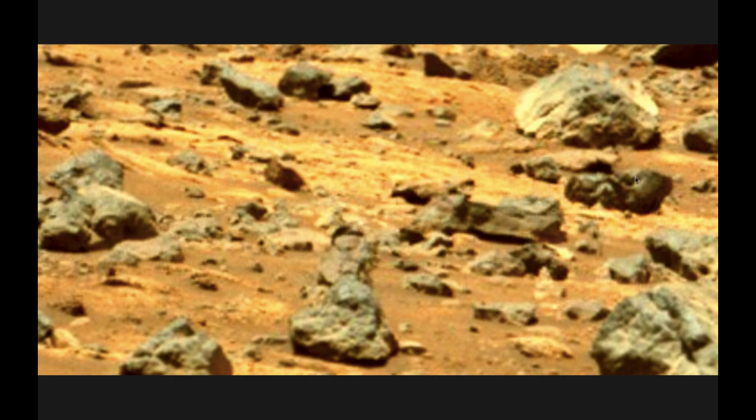Eye here, type of nose here, mouth. Whether it's a statue or an animal or organism that was once on Mars. Seems to be intricate designs here too. Is this some type of eye?